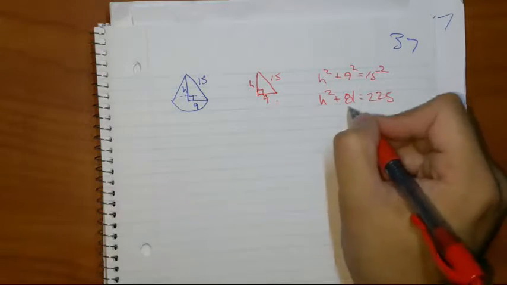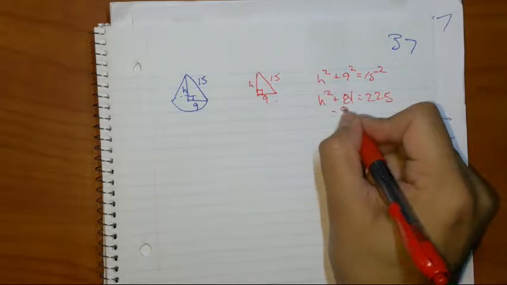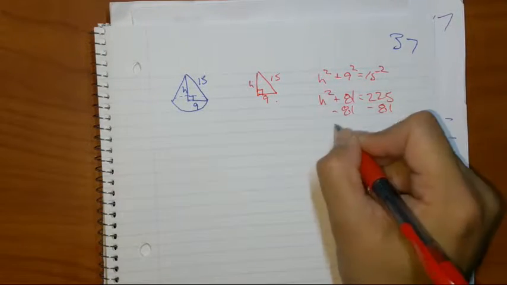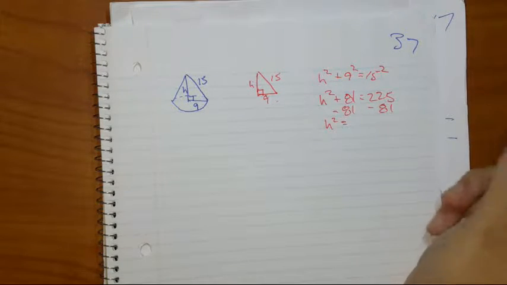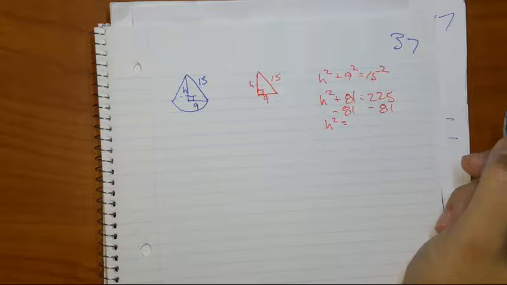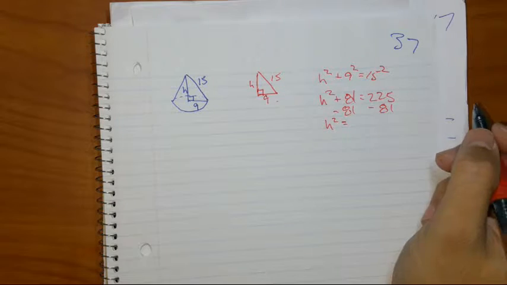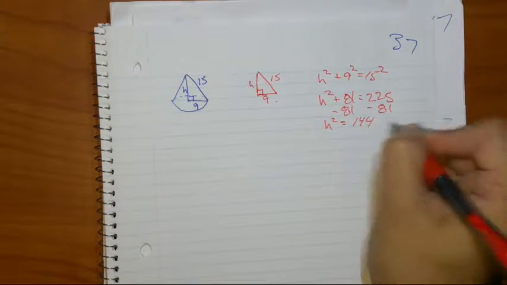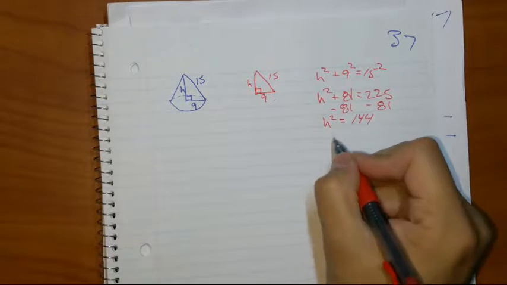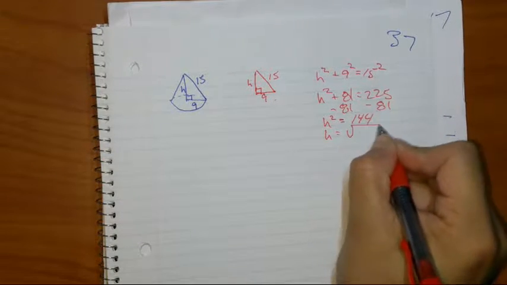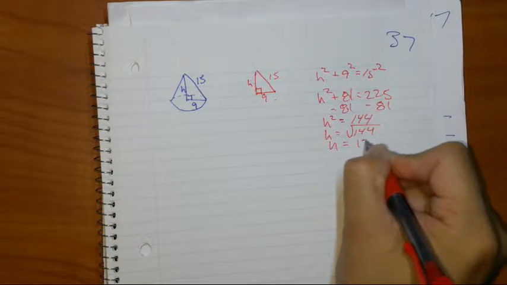Yes? Okay, what do I have to do to get my h by itself? Subtract. Thank you. Subtract 81. h squared is equal to, what do we get? 225 minus 81? 144. Now, how do I undo my square here? Square root, thank you. h is equal to the square root of 144, right? So h is equal to 12.